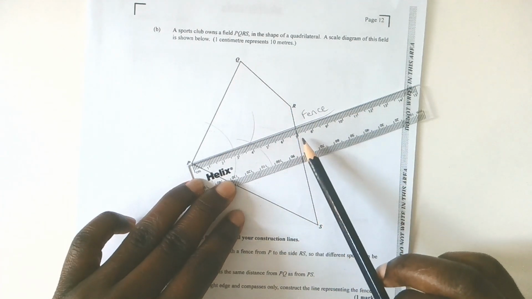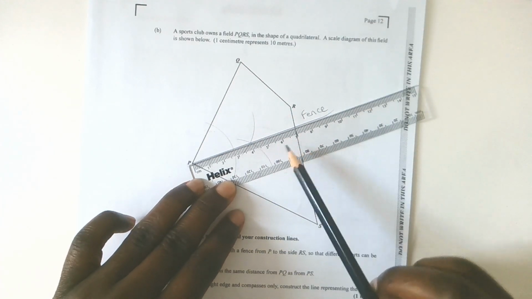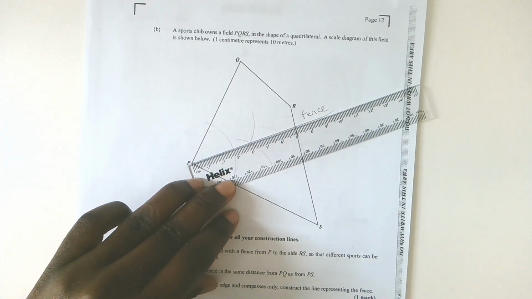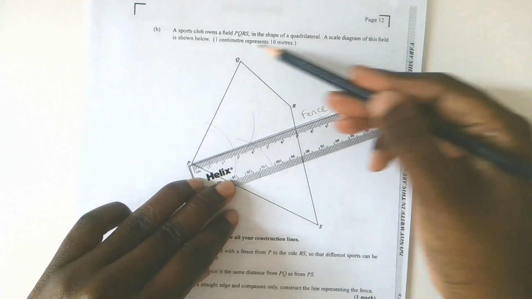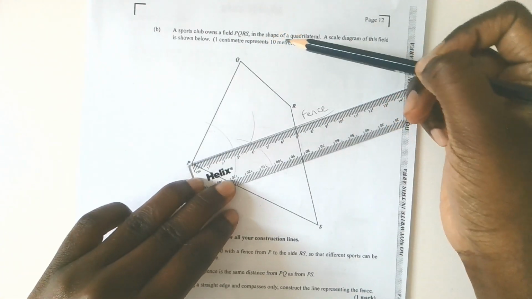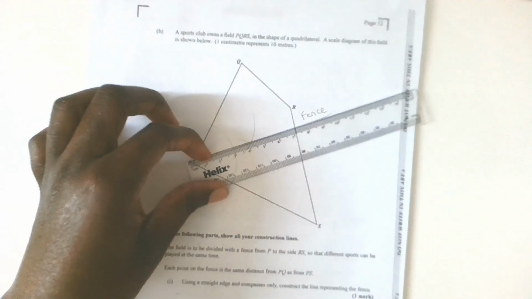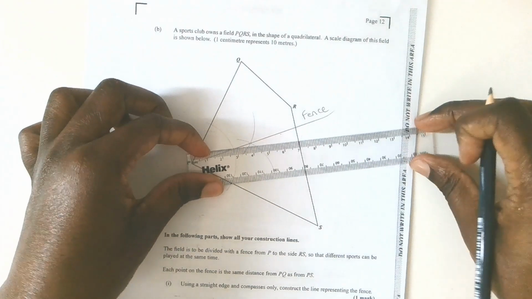So my ruler is telling me 7 centimeters. Therefore, 1 centimeter represents 10 meters, so it's going to be 70 meters. So that's the length of my line.